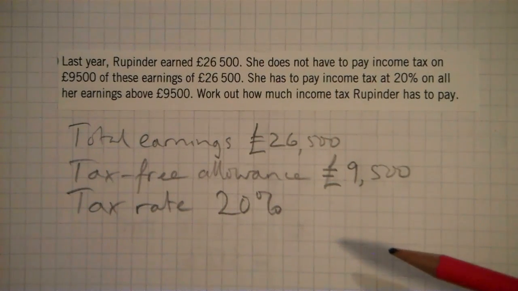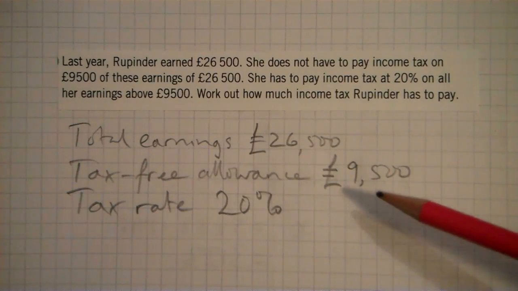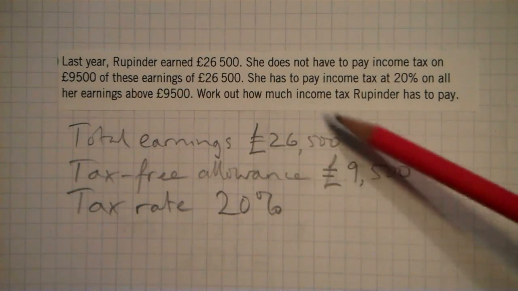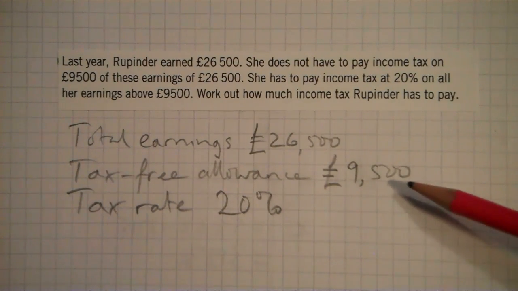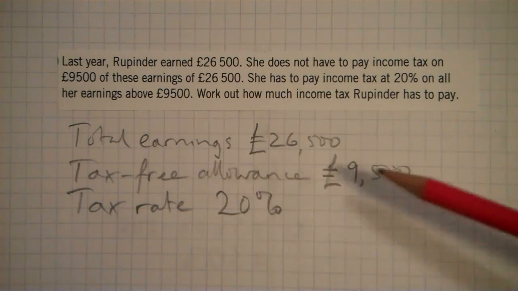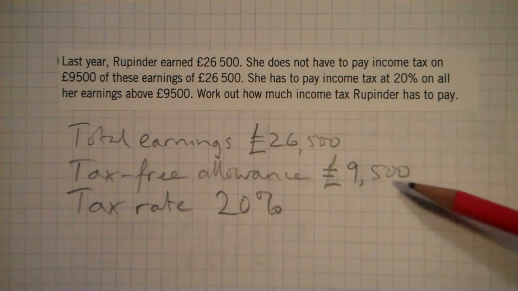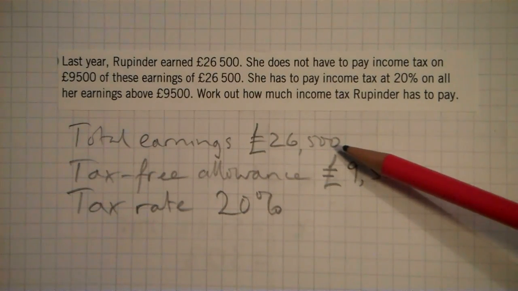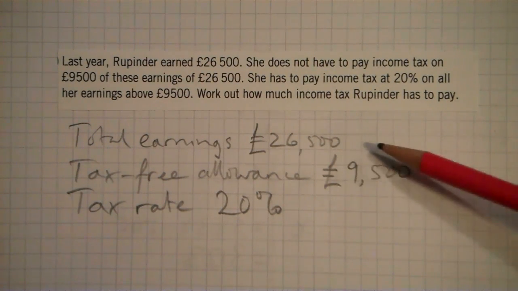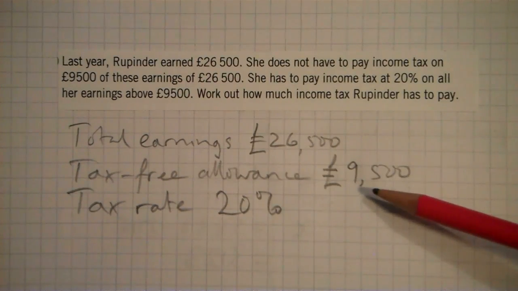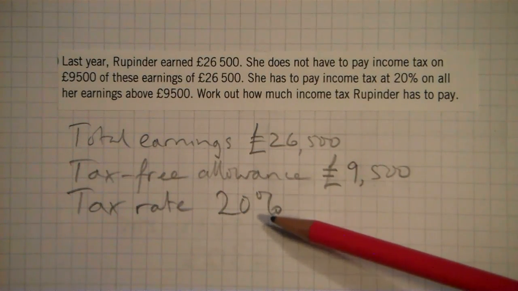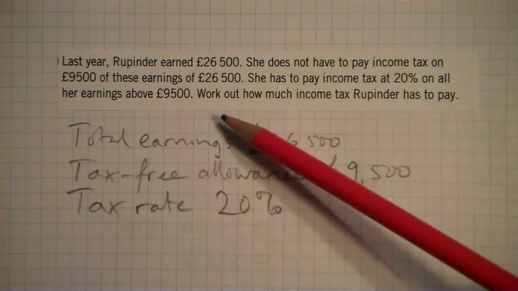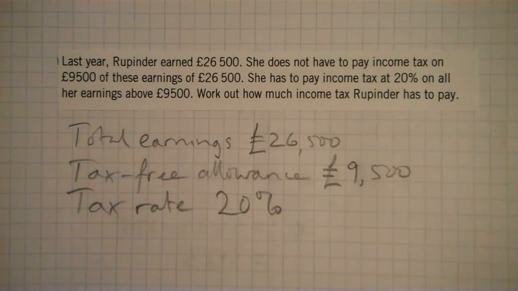So what's our tactic going to be? Stage 1 is to find out what's left out of this 26,500 that she has to pay tax on after allowing for this tax-free allowance. In other words, if we take £9,500 away from 26,500, we'll see how much is left that she does have to pay tax on. The next stage is to work out what 20% of that remaining amount is, and that will be the amount she has to pay in income tax. Okay, let's go ahead and start working that out.